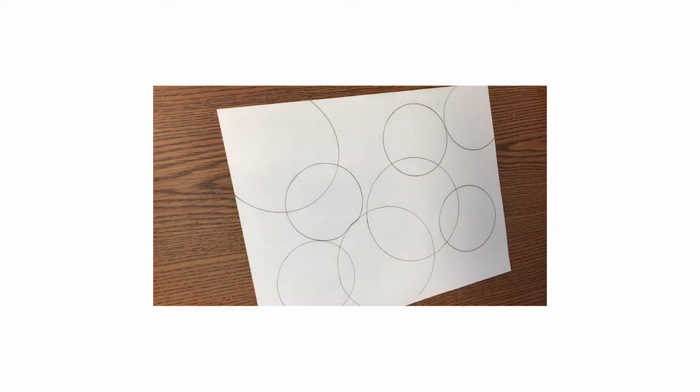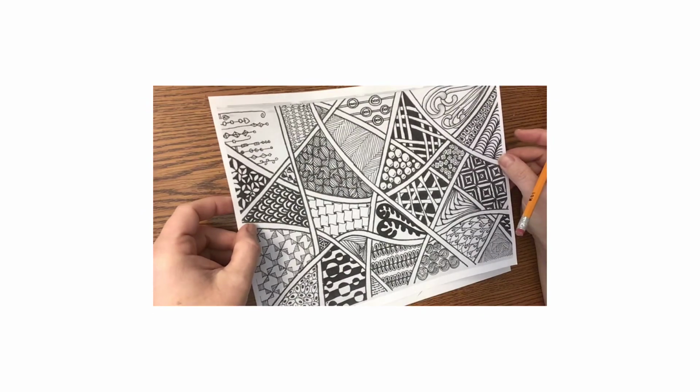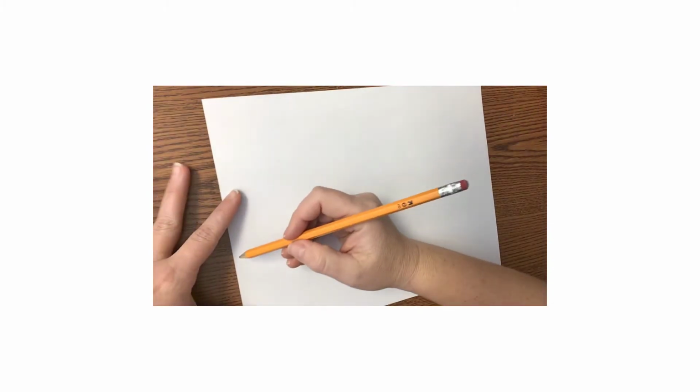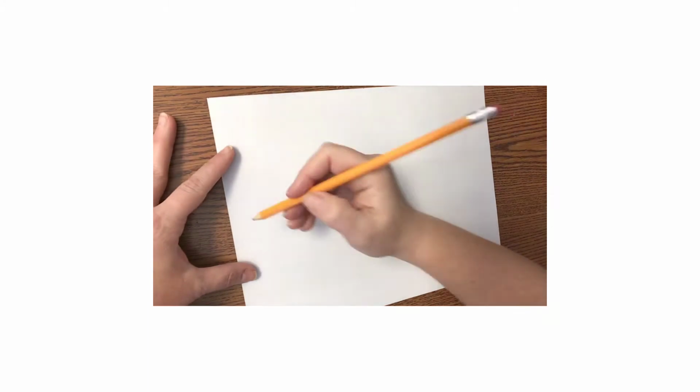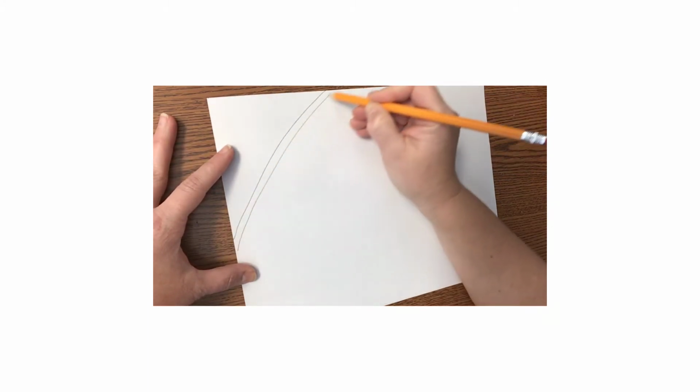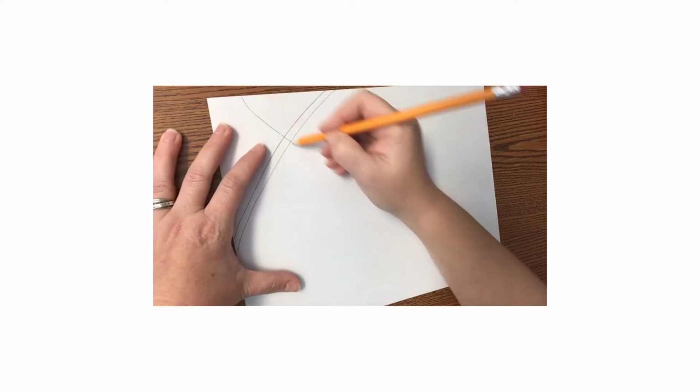Okay, then the last one I'm going to show you is the crisscross one. Looks something like this. I'm going to show you how to make that one. The crisscross one, basically, you're just crisscrossing your lines. Okay, so you get your paper, you get your pencil, and you just start taking your lines and making some lines in different sections.